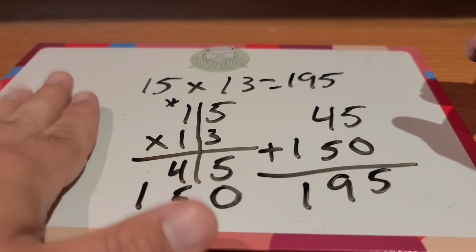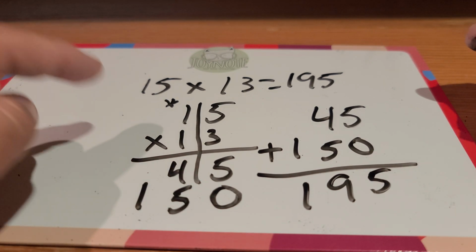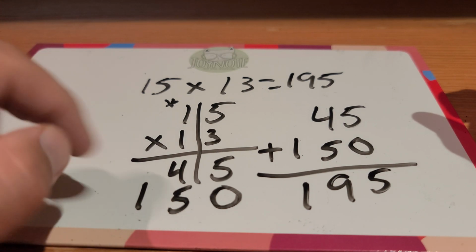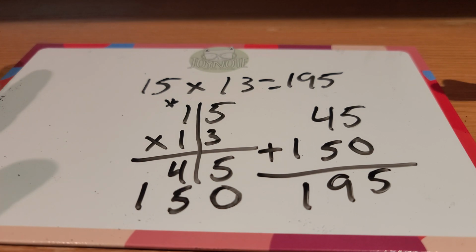Now, this is the way I grew up doing. I know this by heart because I did it so many times. But I can see where somebody can get confused. Having to drop that 0, knowing to do that. All right, that's a place value. I need to remember to add that 0.